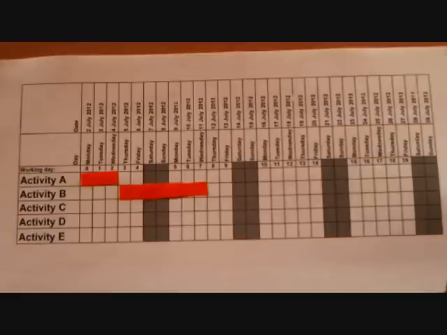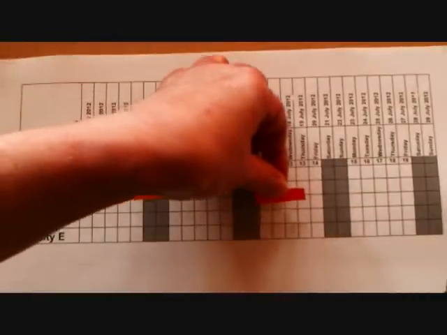Because activity C and activity D want to start after activity B has finished, we think that we might be able to start on day 8, but we can't because the constraint is that they must not be split by a weekend. So activity C cannot start until after the weekend on day 10, and activity C lasts 4 working days. So we're now going to put activity C in.